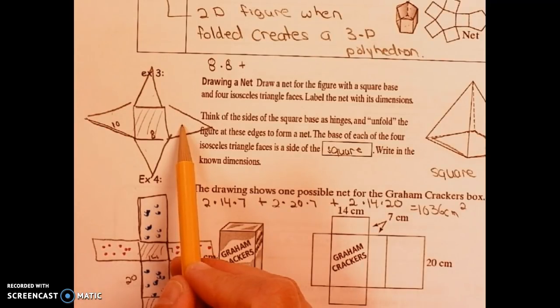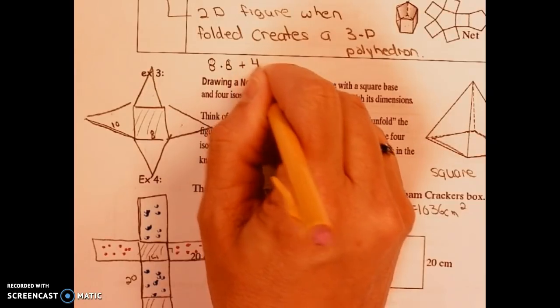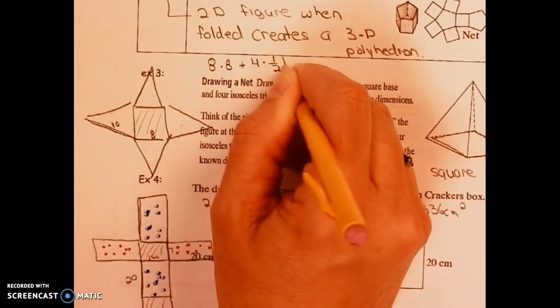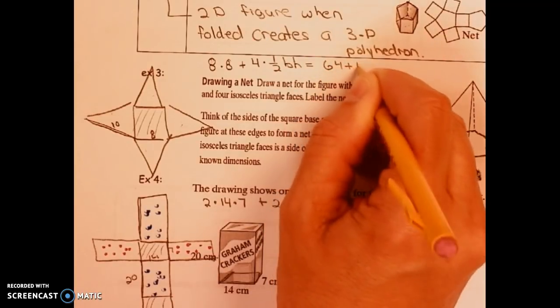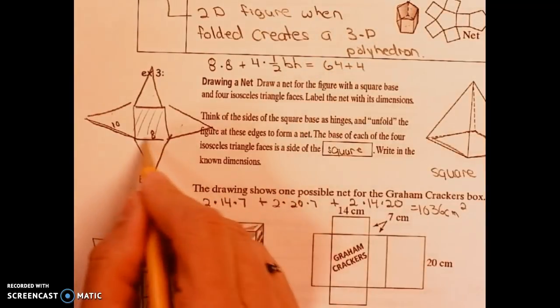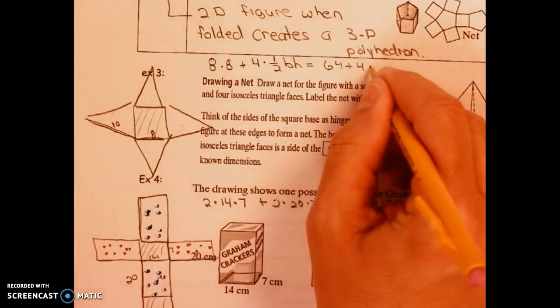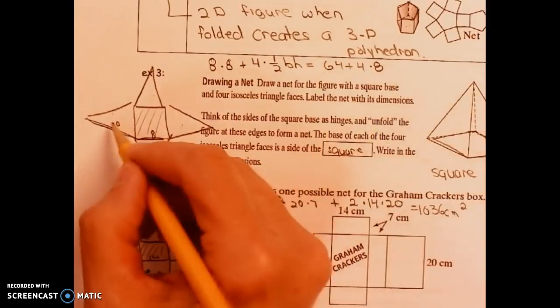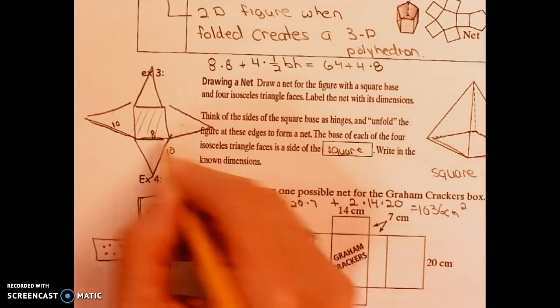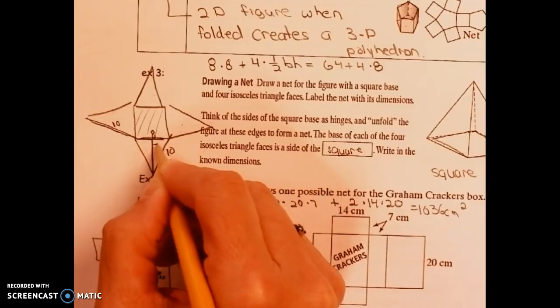Each one of those is a triangle. That means I have 4 times 1/2 times base times height. So we've got 64 plus 4. The length of the base of one of those triangles is 8. What I don't know off the top of my head is the height. This 10 right here goes here, so what I really need is the height in there.